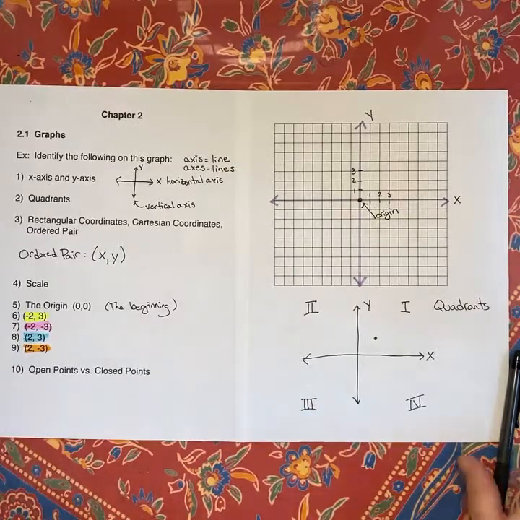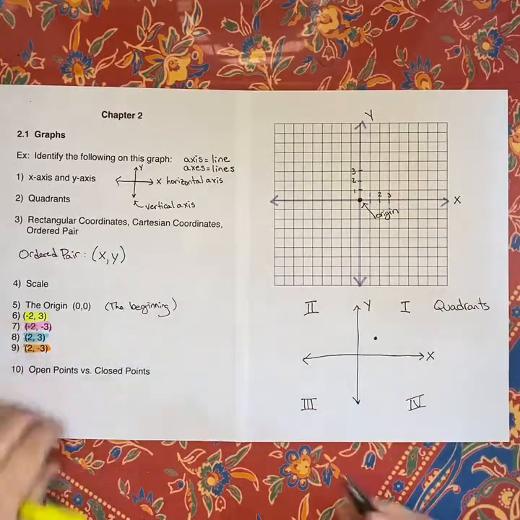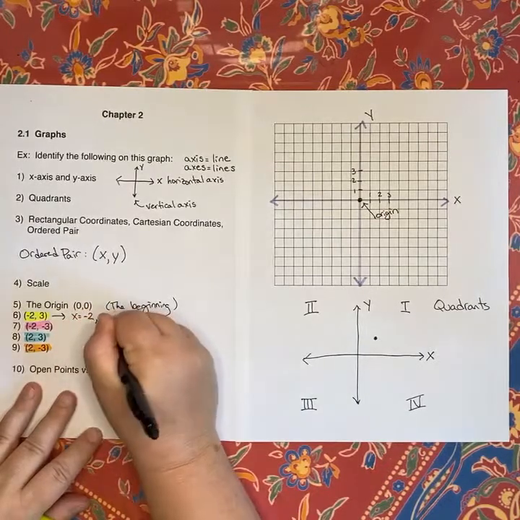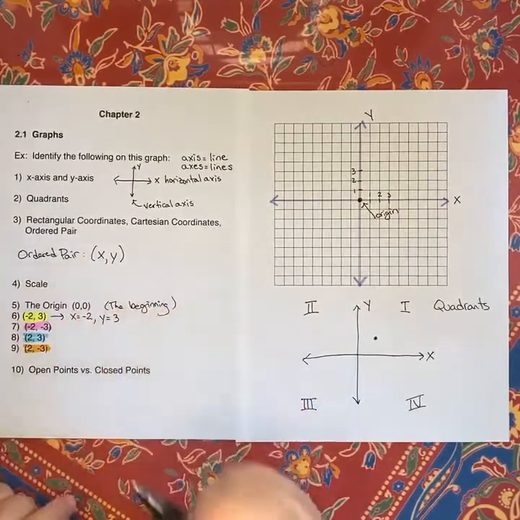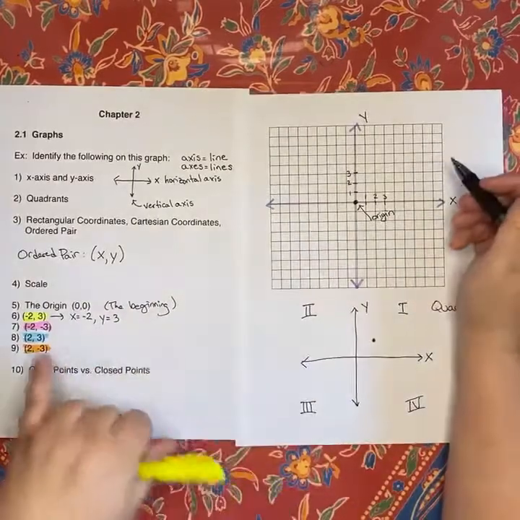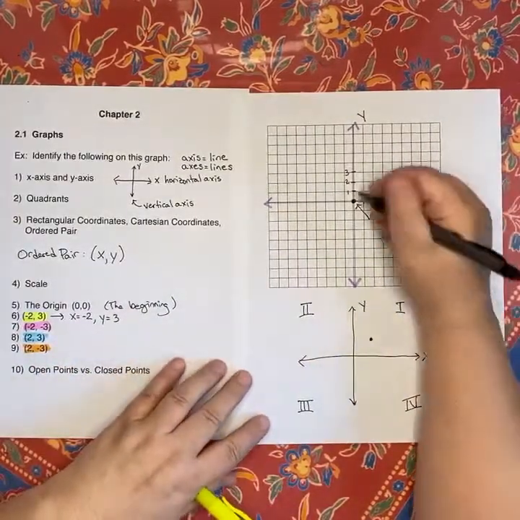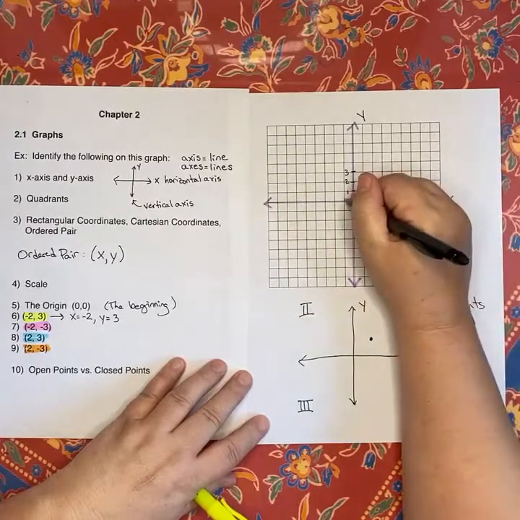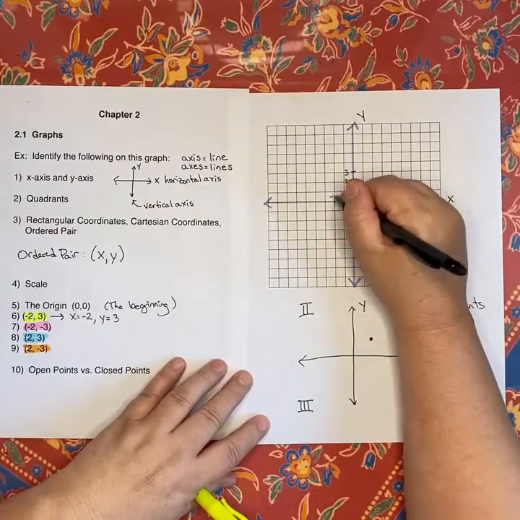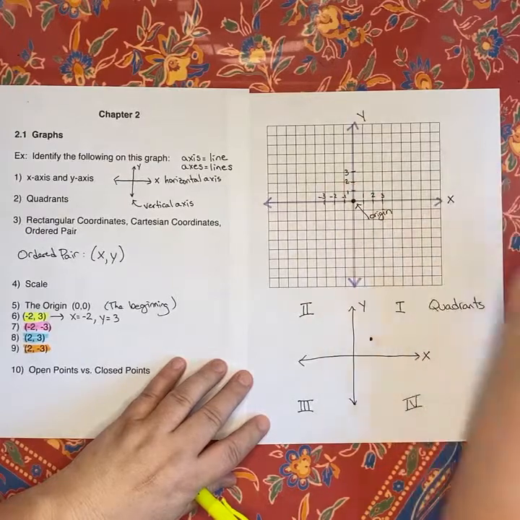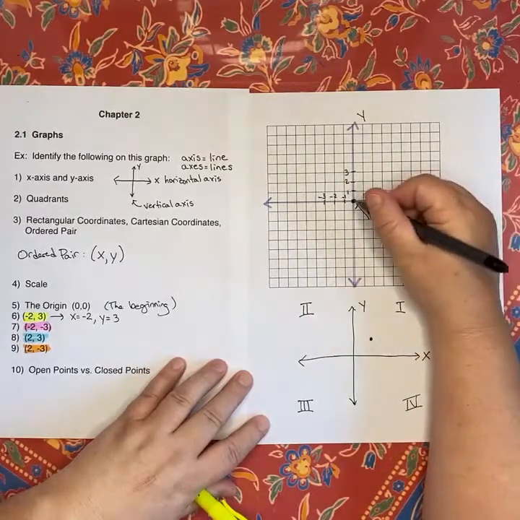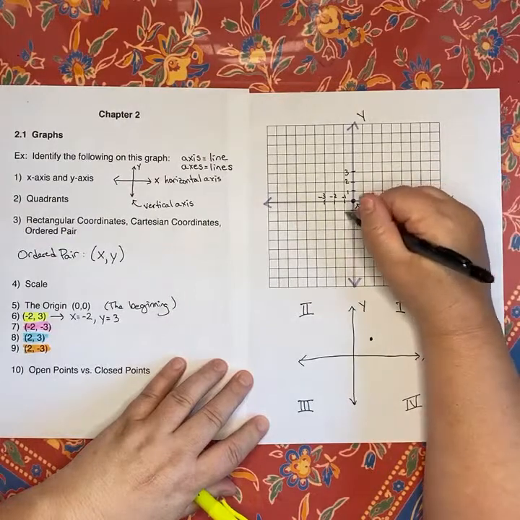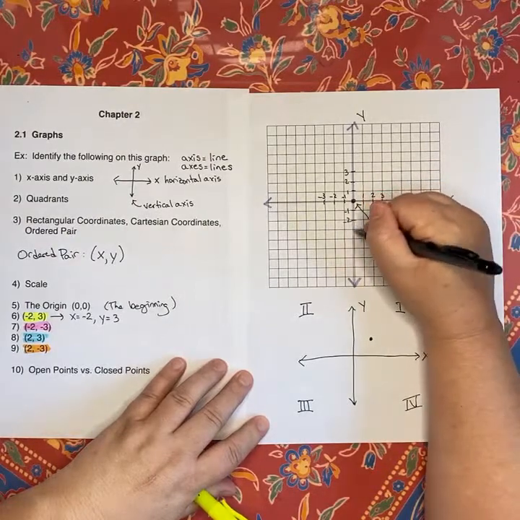So let's start with yellow, -2, 3. So that means X equals -2, Y equals 3 at the same time. So X equals -2. I haven't done the negatives yet. So remember, if I'm counting 1, 2, 3 to the right, I'm counting -1, -2, -3 to the left. Same thing as I count up 1, 2, 3 on the y-axis, I count down will be the negative.